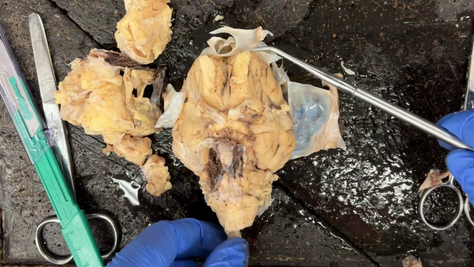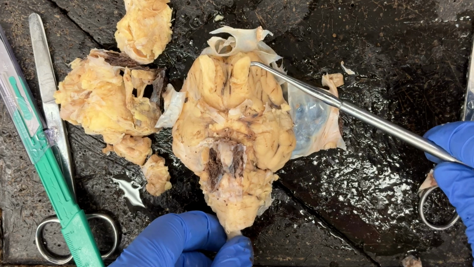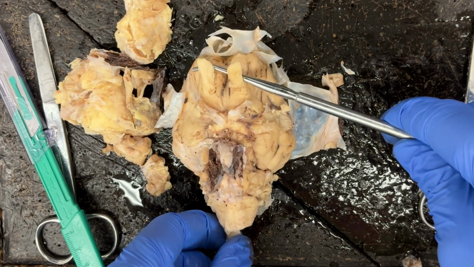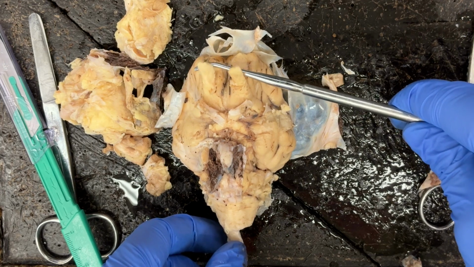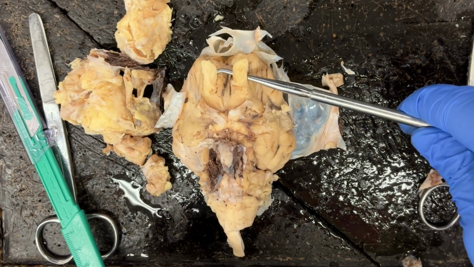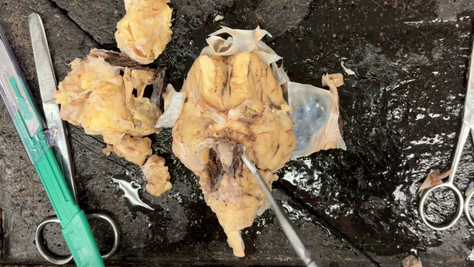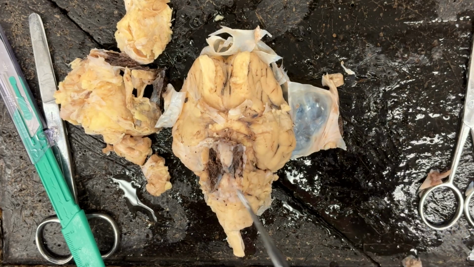So the sheep are going to have these larger olfactory bulbs, and that's going to allow for a greater sense of smell. But you can really see those, they're prominent, and you can see them on either side as we look at the inferior side of the brain.